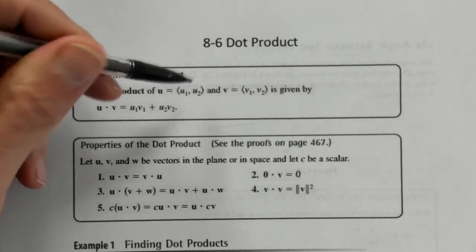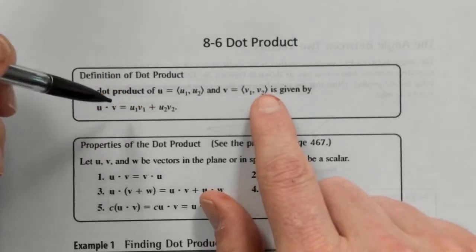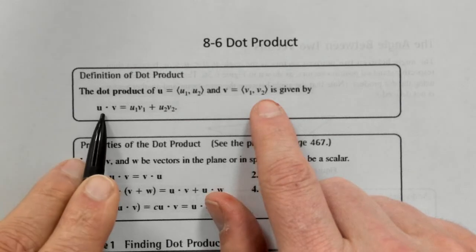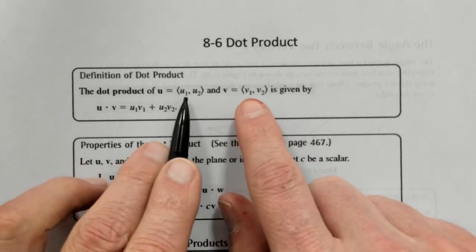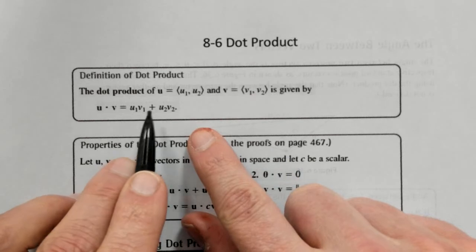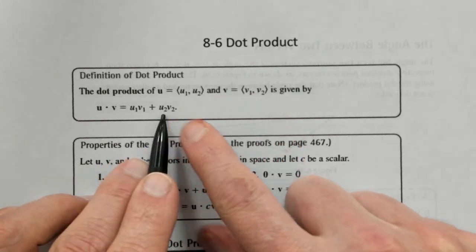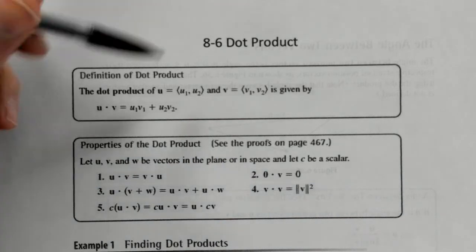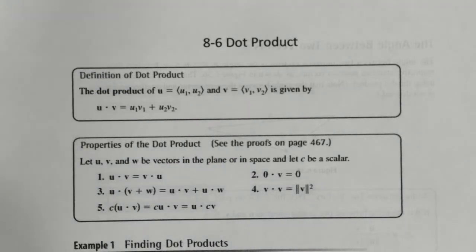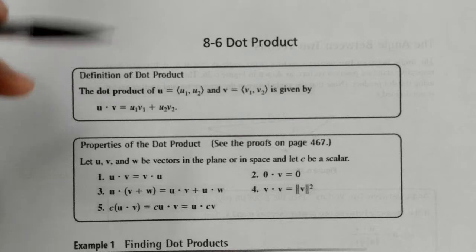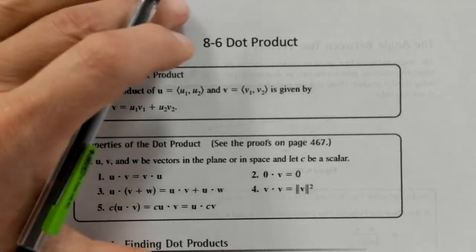So if you've got two vectors, then to find the dot product, you multiply the horizontal components and then add them with the product of the vertical components. All right, so the dot product is just a single number. Kind of like the magnitude of a vector is a single number, the dot product is also a single number.